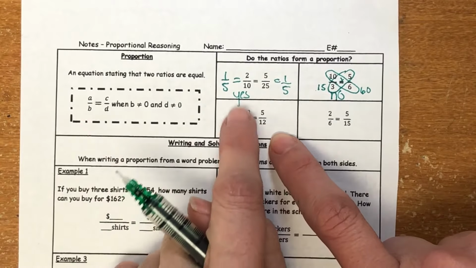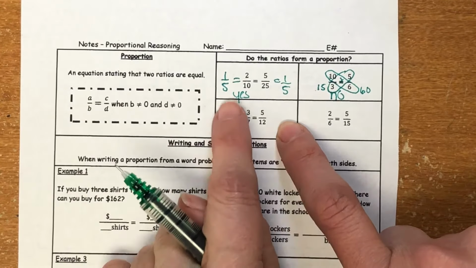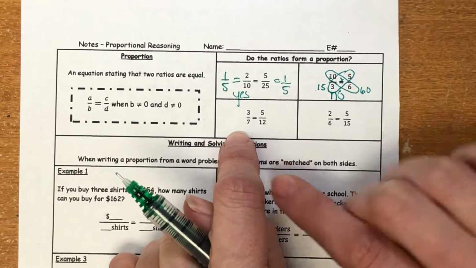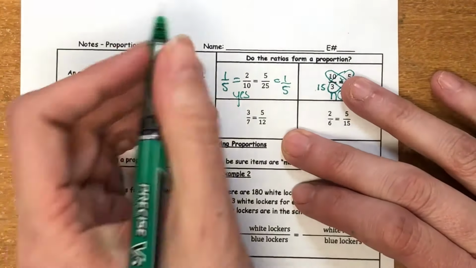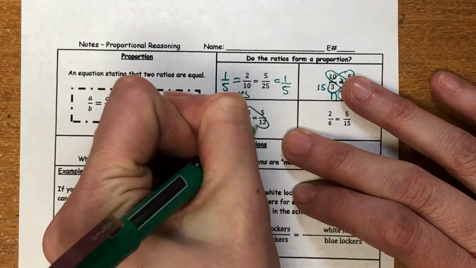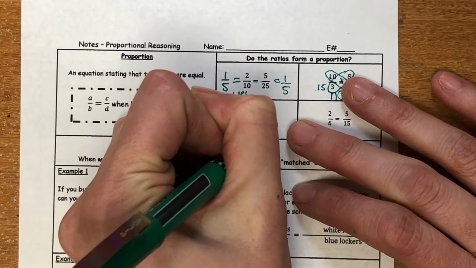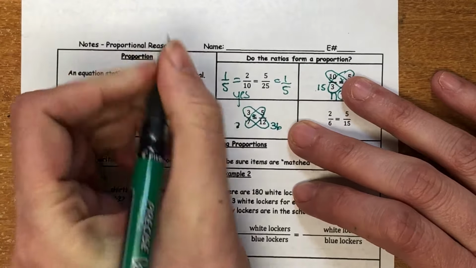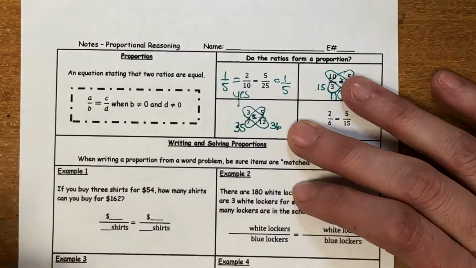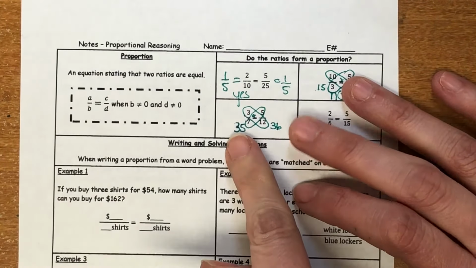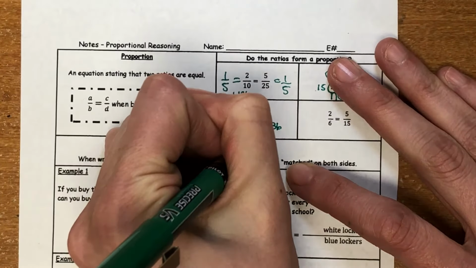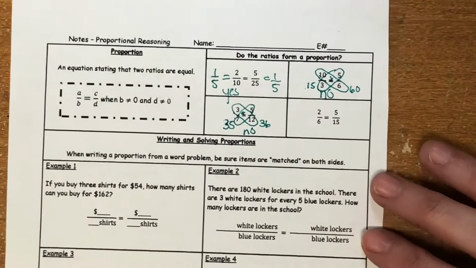This one, okay, 3/7 and 5/12. Well, I can't reduce either one. So again, I can figure out 3 times 12 is 36, but 5 times 7 is 35. So again, using those cross products, 35 is not the same thing as 36. So they're not equal ratios, okay?